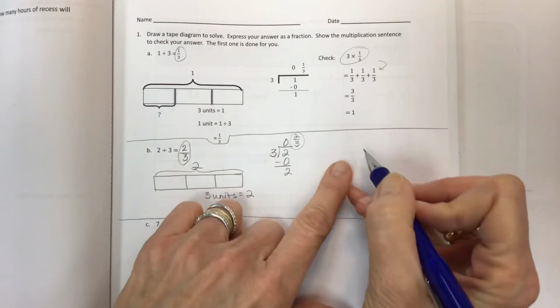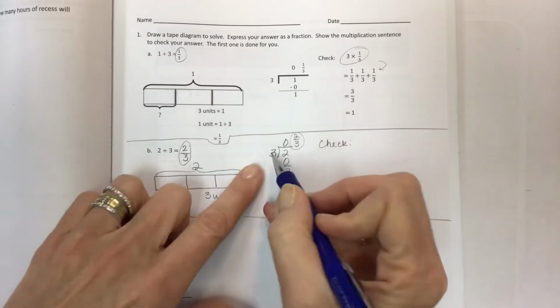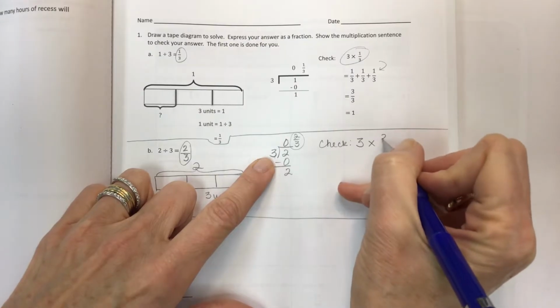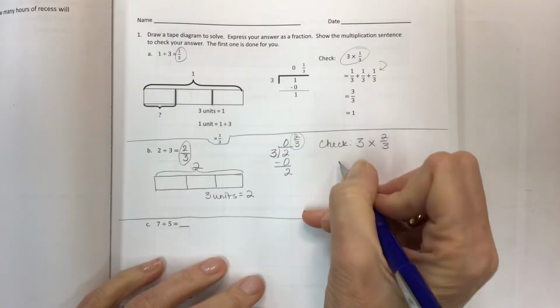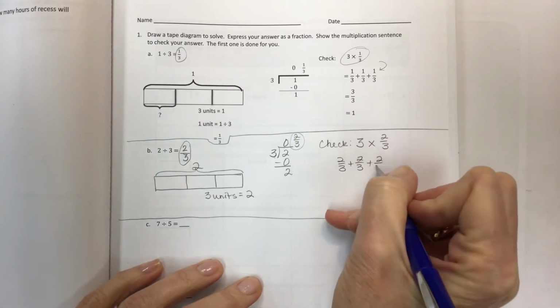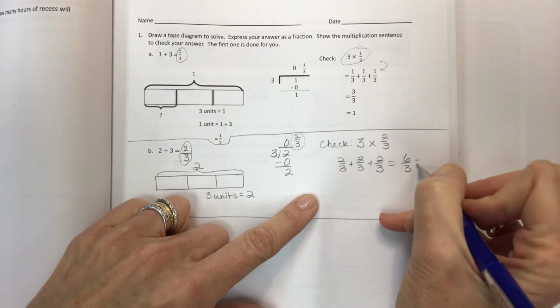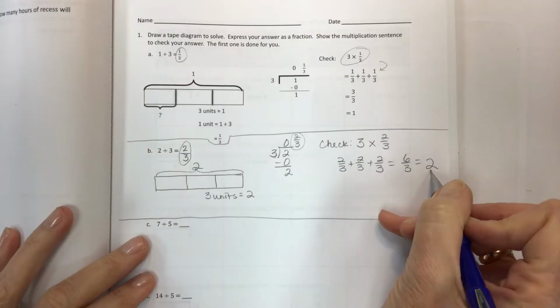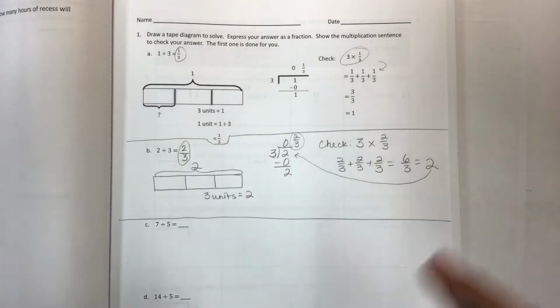Now this is what we're going to be using with our check. It's 3 times 2/3. We're connecting to this written method, 2/3 plus 2/3 plus 2/3. So we're writing it all out. You get your 6/3, which is equal to 2, which is the whole that we started with. So that's what we want.